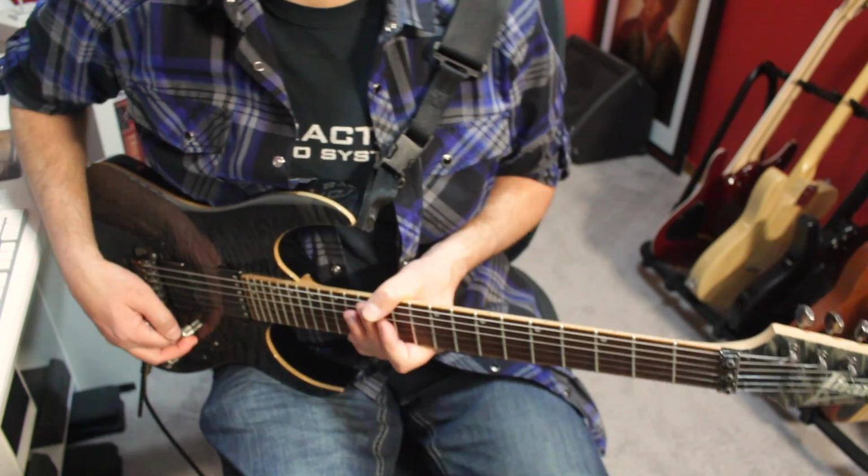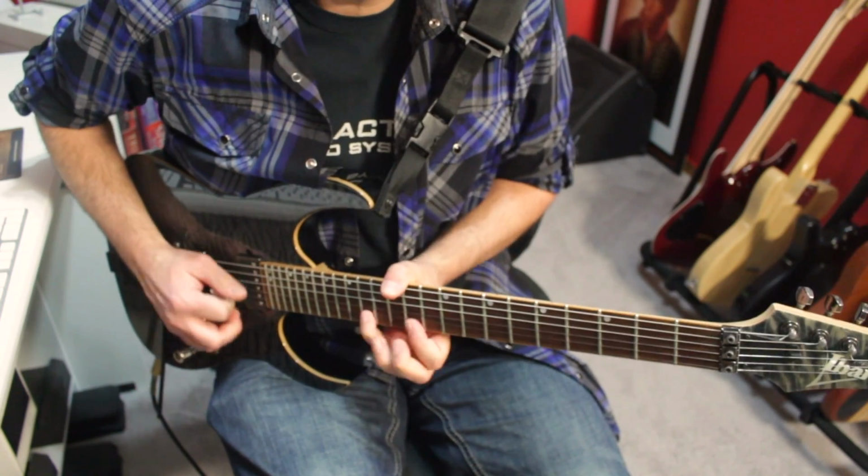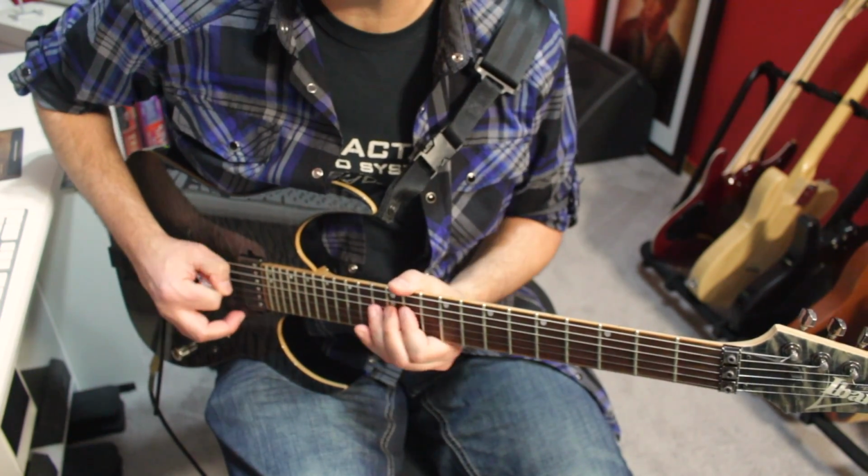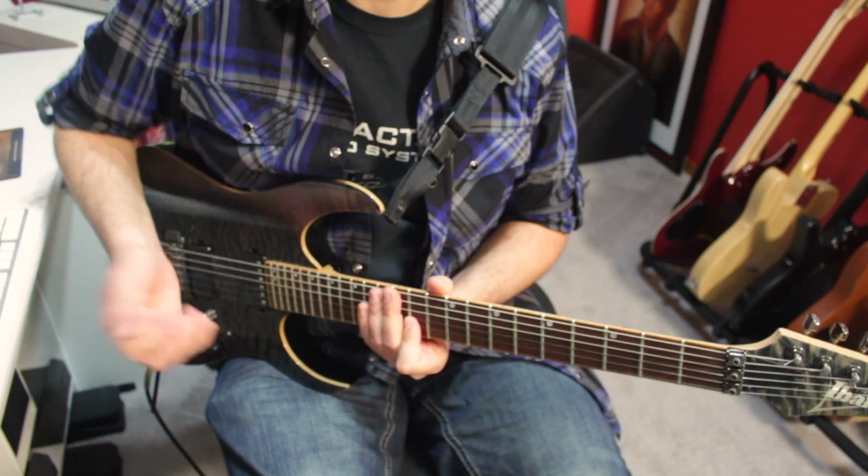Okay, I found it. You're trying to find your minor pentatonic shape as soon as possible, and once you have that, you can find the other notes.